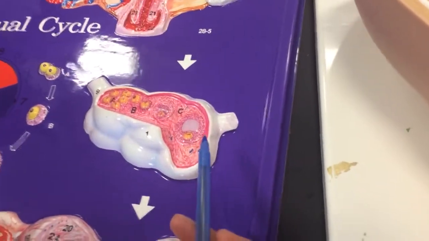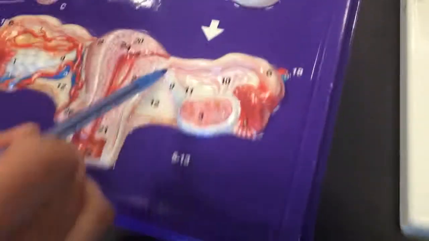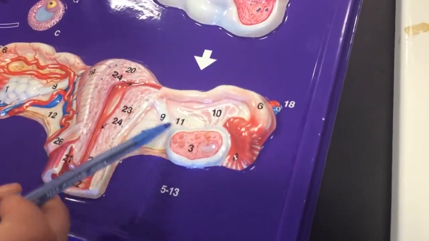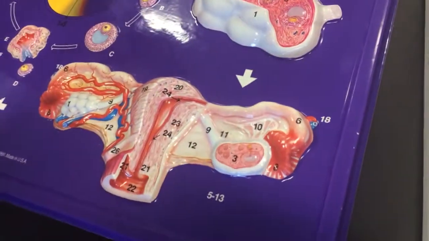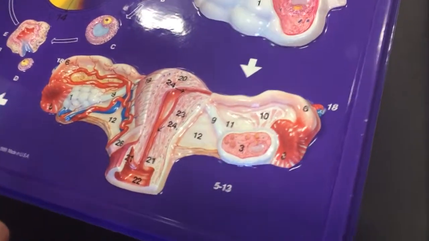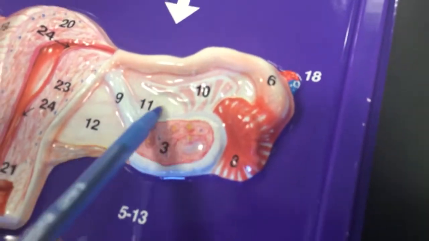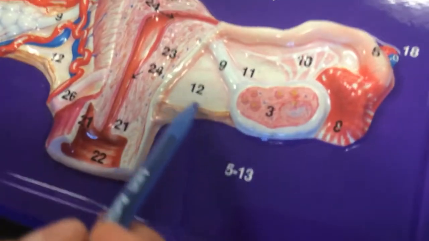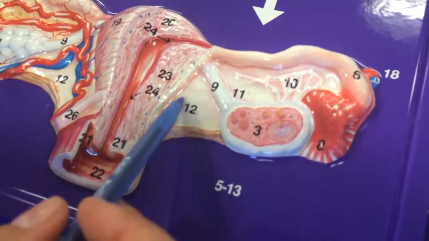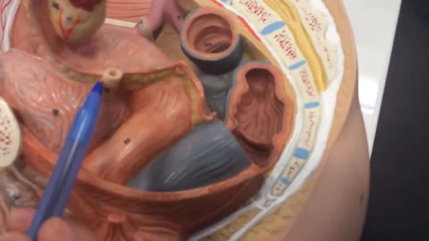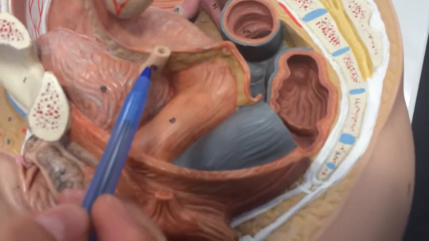And then you have your ovarian ligament, which is this number 9, which is medial to the ovary. And then you have your mesovarium, which is superior to the ovary. And then you have your broad ligament, which is inferior to the ovary. You have your ureter, which is on the other model, this little piece right here is the ureter.